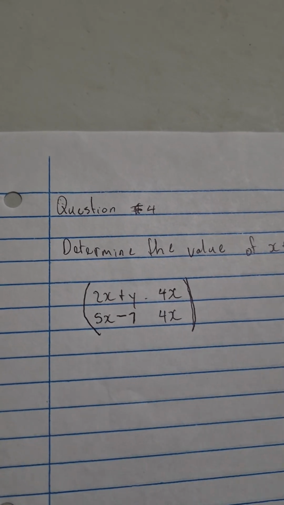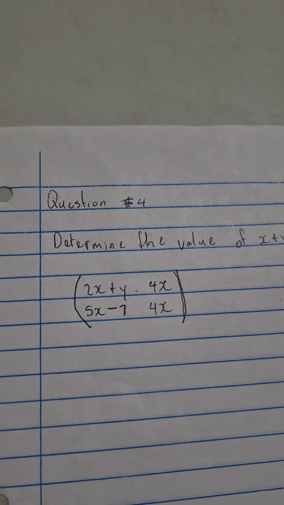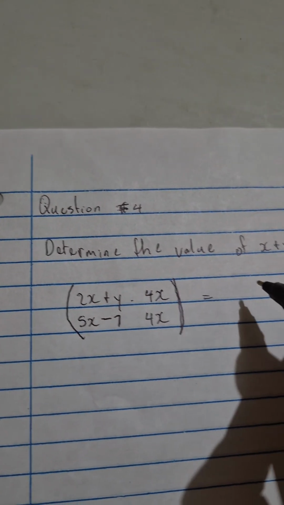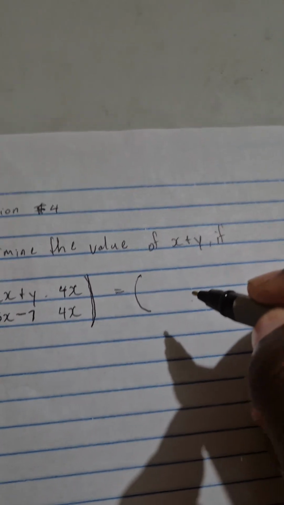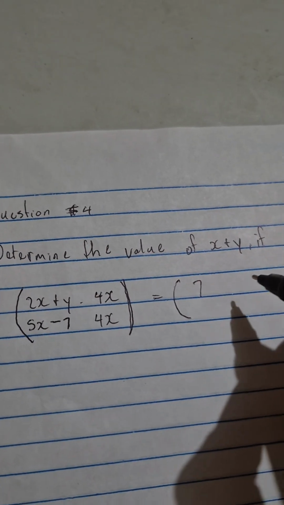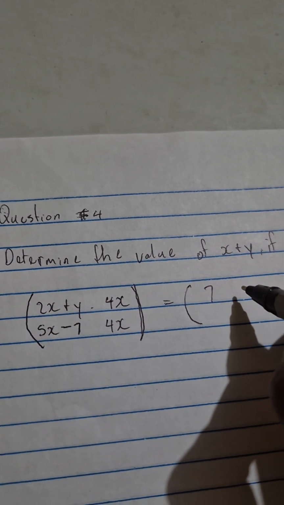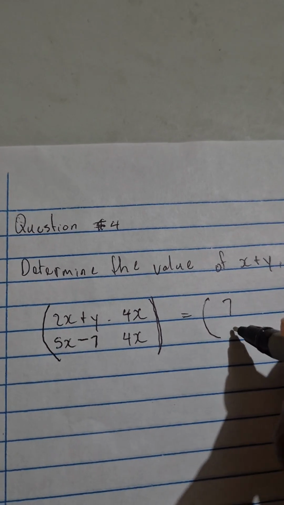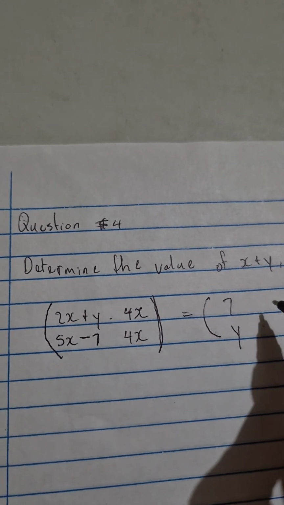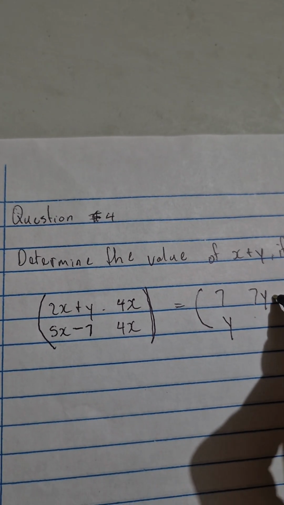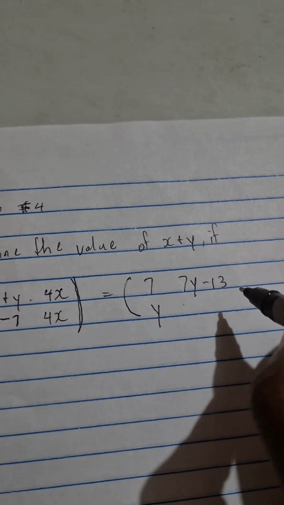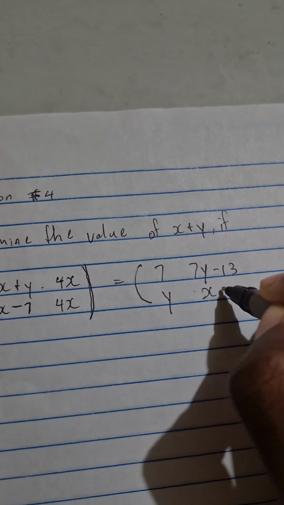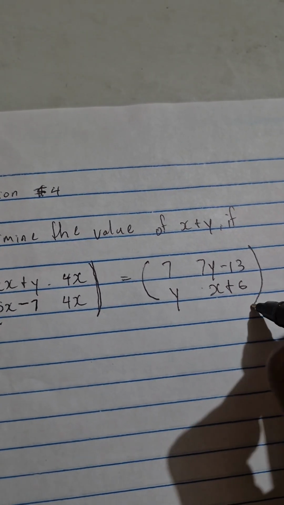So this is a 2 by 2 matrix, and now we have to equate it to another matrix here. So we have 7 as the first element, we have y, then we have 7y minus 13, then we have x plus 6.